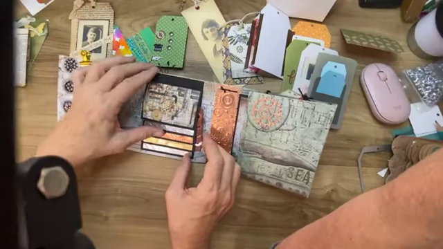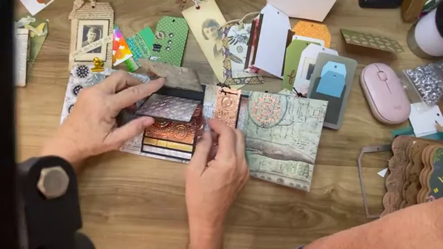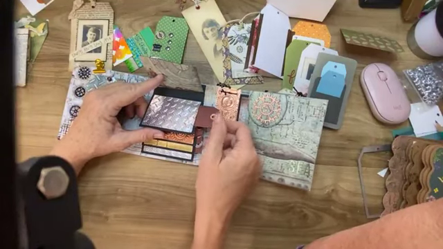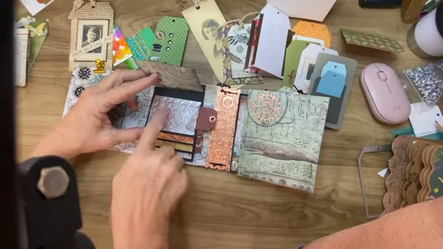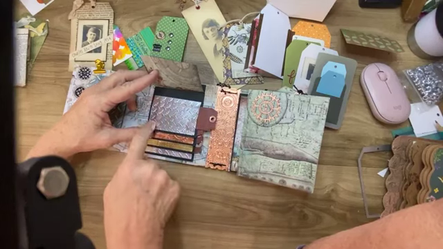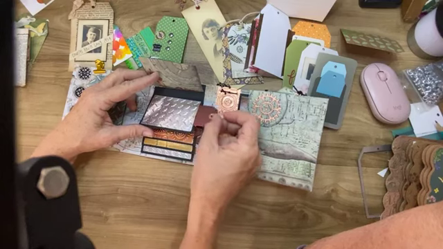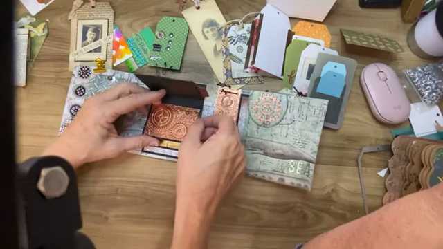That's right. Okay, and so here's a waterfall. And what I did when I made the waterfall is I made a little pocket. The die comes with the waterfall piece and then this little mat piece that fits on top of it. So I just put adhesive around the edge, and then I used one of the small tags. And so it just gave me so much more real estate.